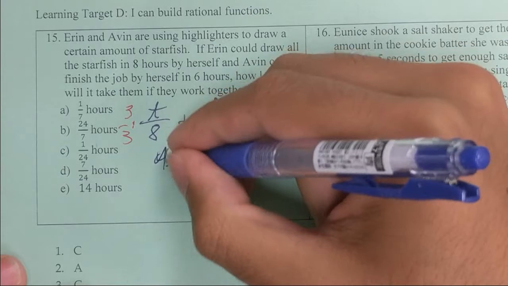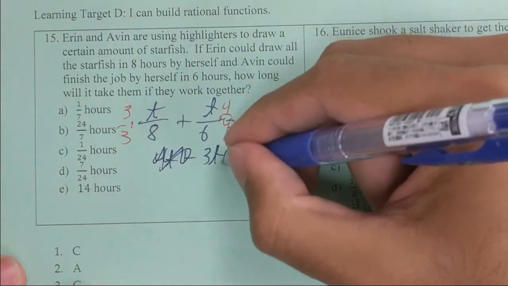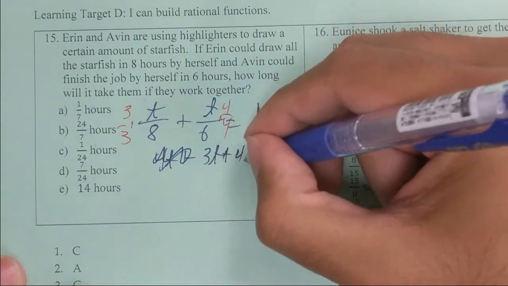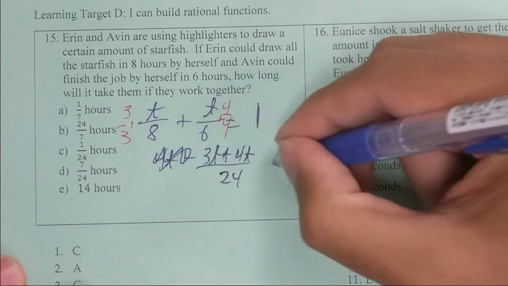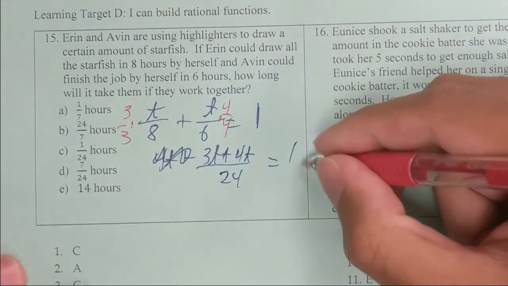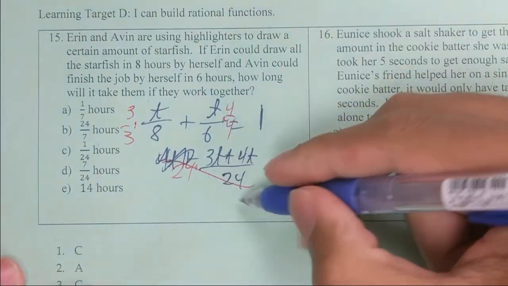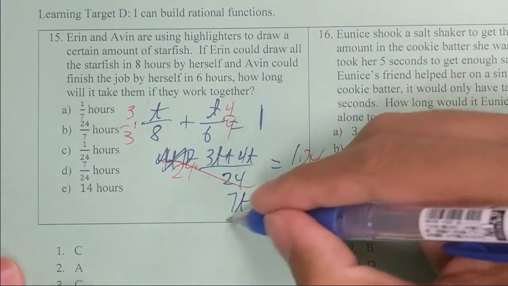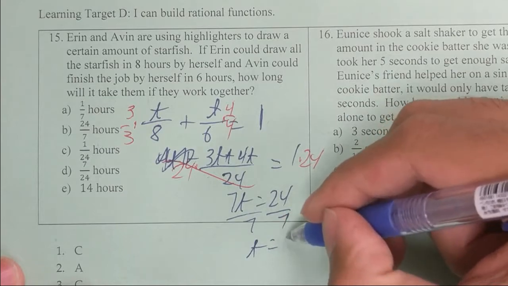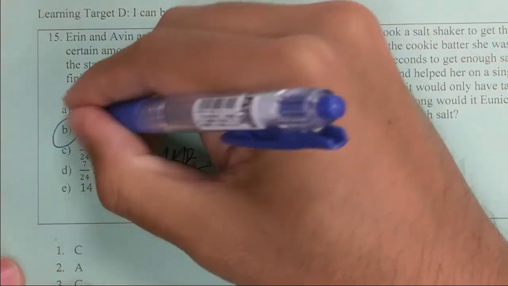Oops. So this 3t plus 4t all over 24 equals 1. Multiply both sides by 24. So 7t equals 24. t is 24 over 7.